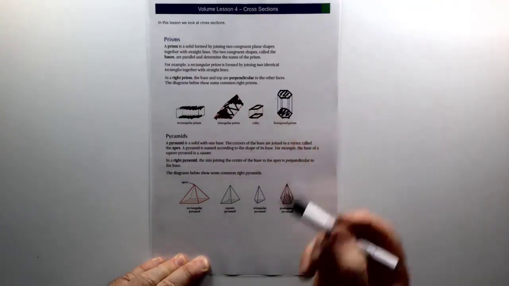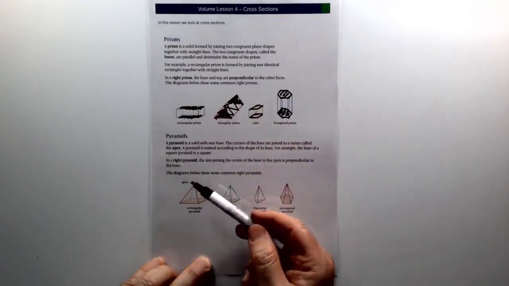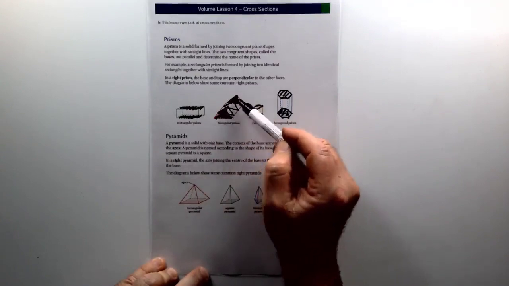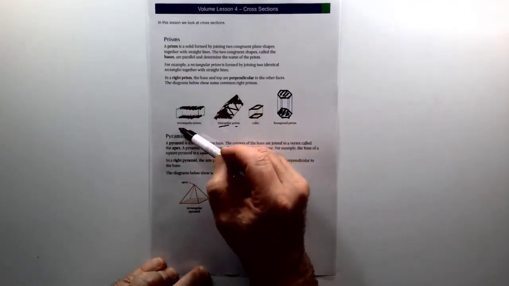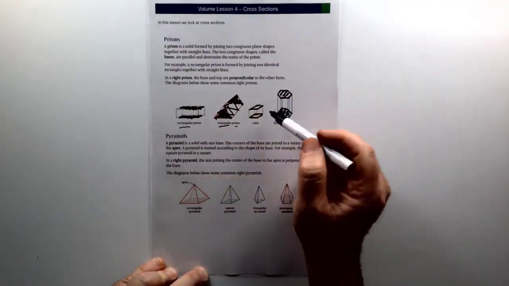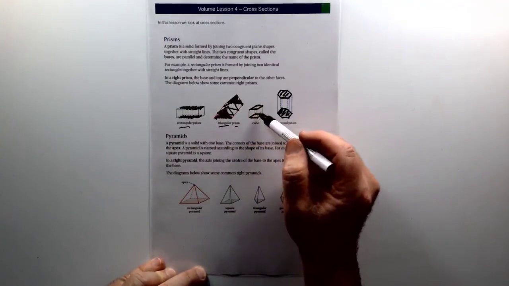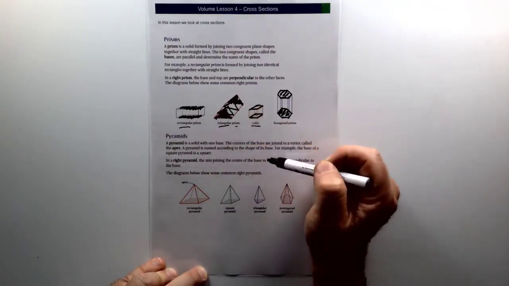Okay, the type of prism is normally named after the shape of that constant area, what we'll call the cross-section. So here the cross-section is a triangle, so it's a triangular prism. Here the cross-section is a rectangle, so it's a rectangular prism. Now here, this is actually one of the types of square prism, but if all of the sides are the same length, we've got a more specific name, which is a cube.